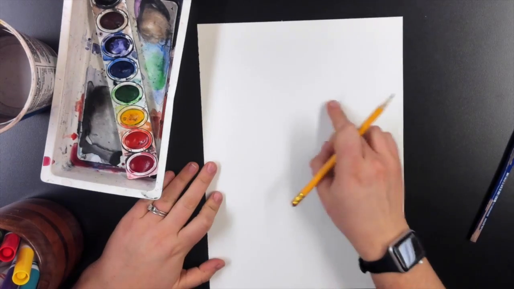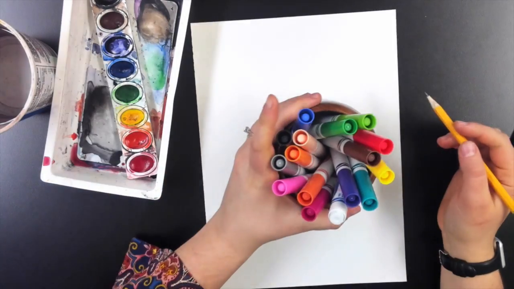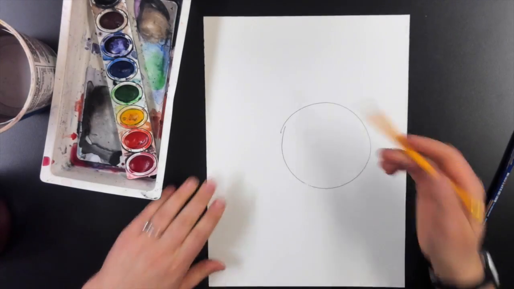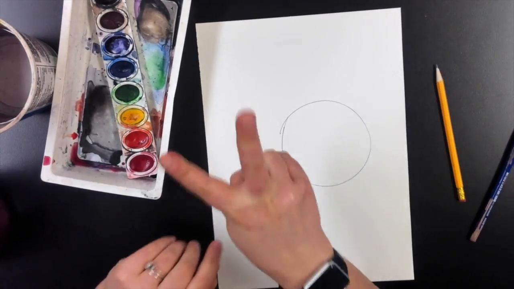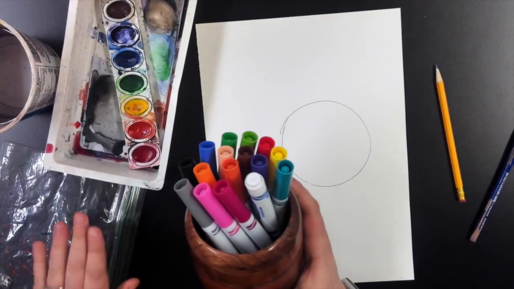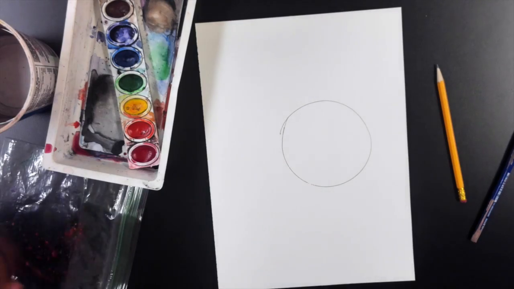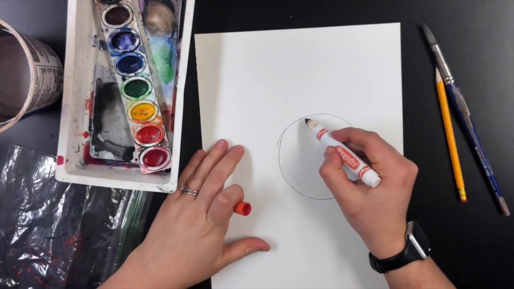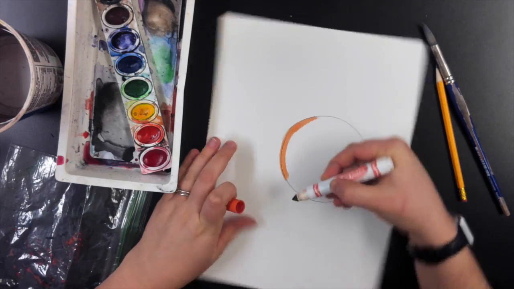So let's get started on our artwork this week. Our paper is vertical. That means up and down. I'm starting off by drawing a circle. You could do a freehand circle or find a cup to help you draw that circle. There are 3 ways you can make these dashes. You can do it with marker, watercolor, or marker as watercolor. And I'm going to show you how to do each one of those.